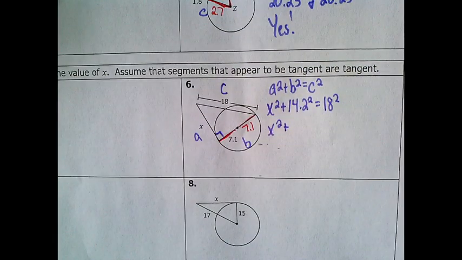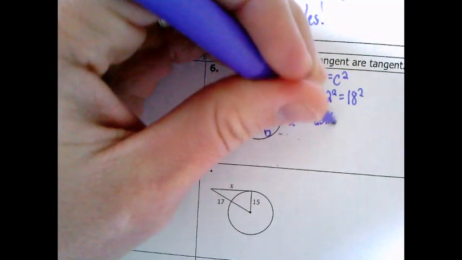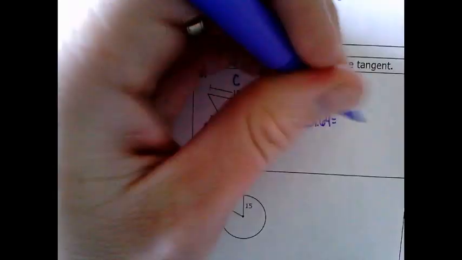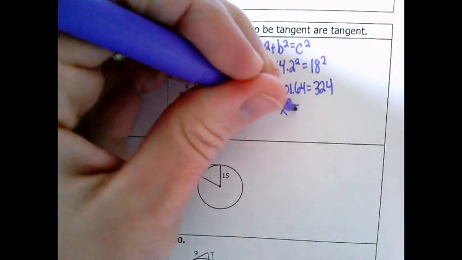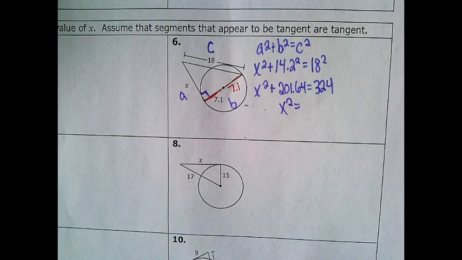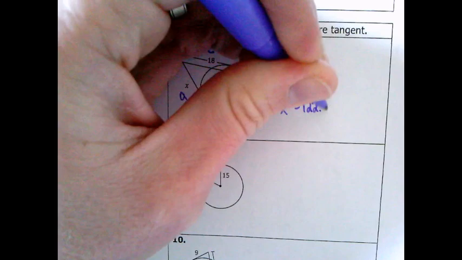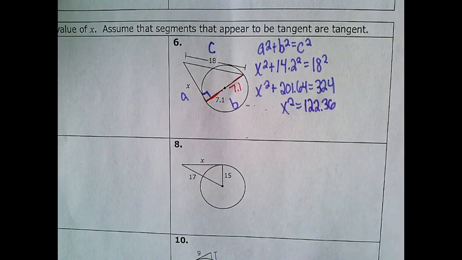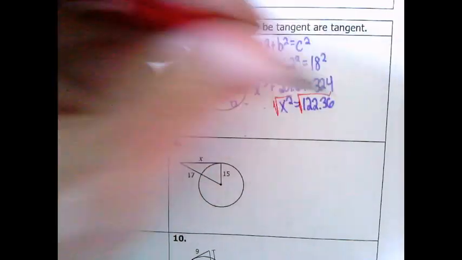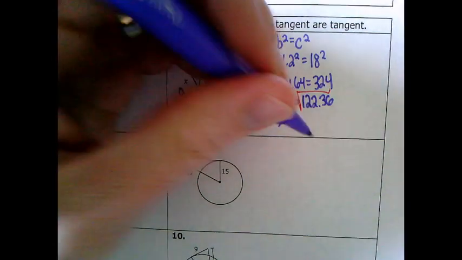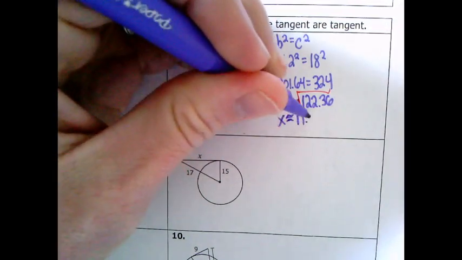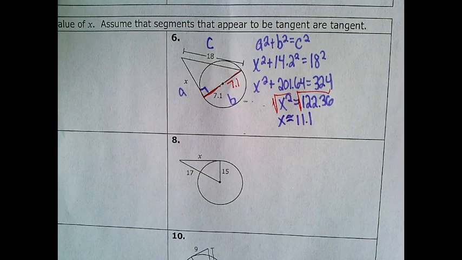So if I do 14.2 squared, that gives me 201.64. 18 squared is 324. Okay, you guys should be good at this. I'm going to subtract the 201.64 from both sides. That gives me 122.36. I don't want x squared, I want x, so I've got to square root it. X gives me 11.1 approximately. So we put our squigglies in there.